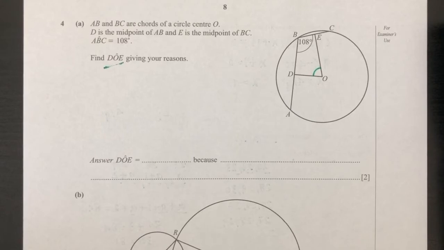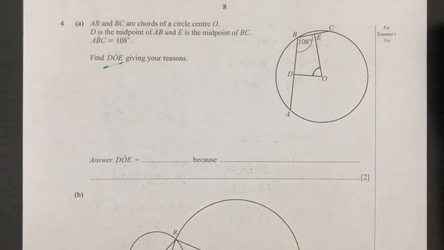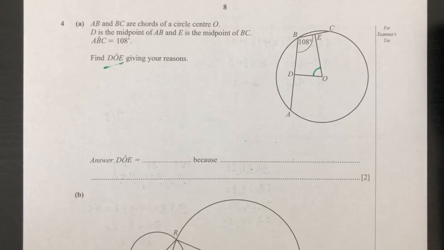Usually, if every side was touching the circle, you could just use supplementary angles to find this angle. But now let's see what we can use. We know this one is a midpoint. This one is also a midpoint. Let's try to connect all the points together and see what's possible.